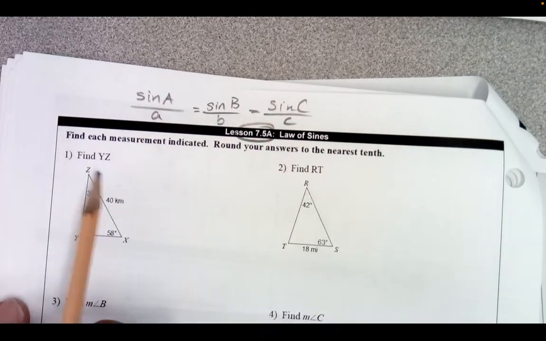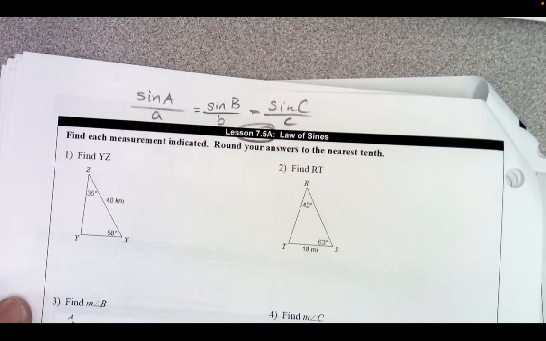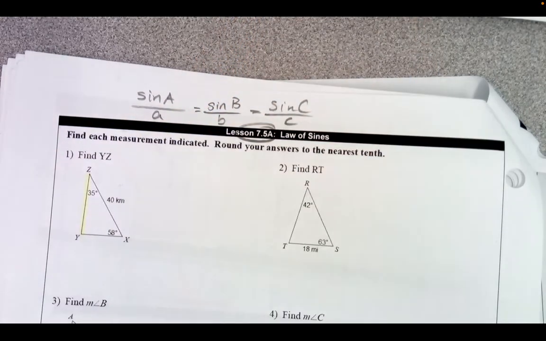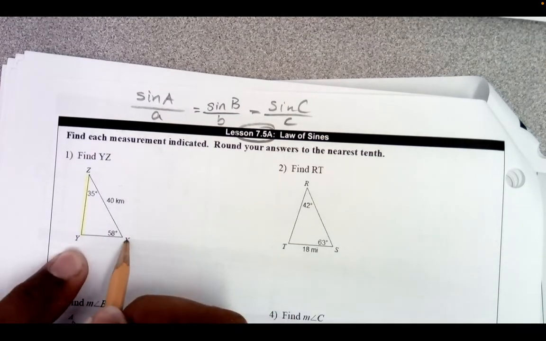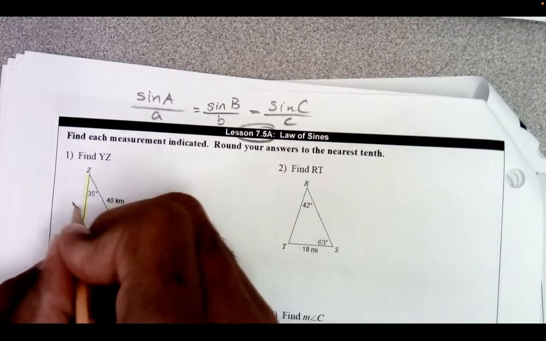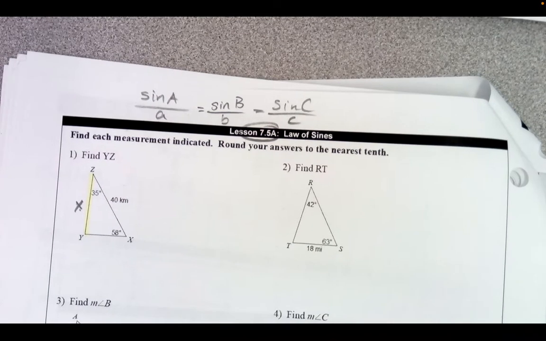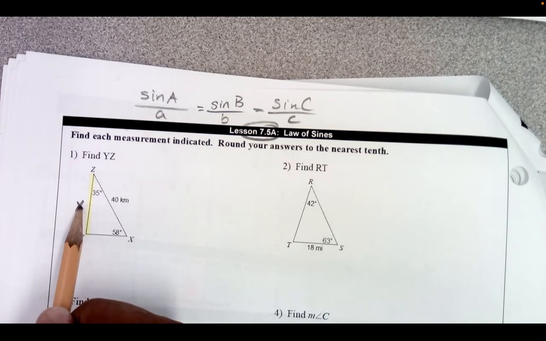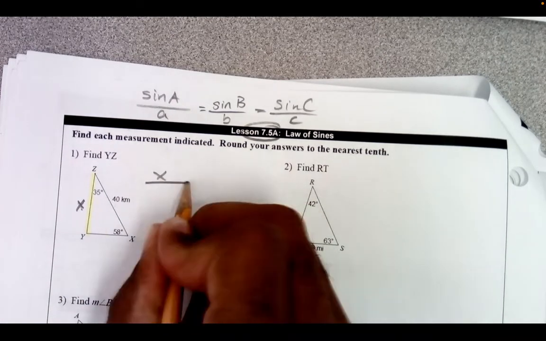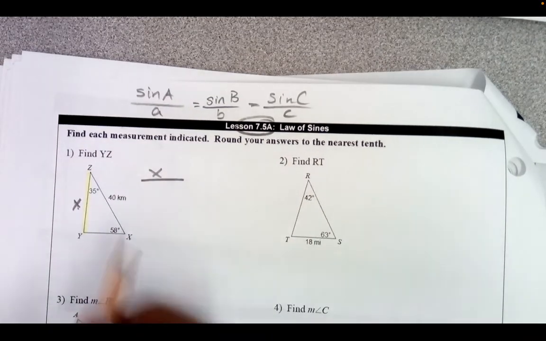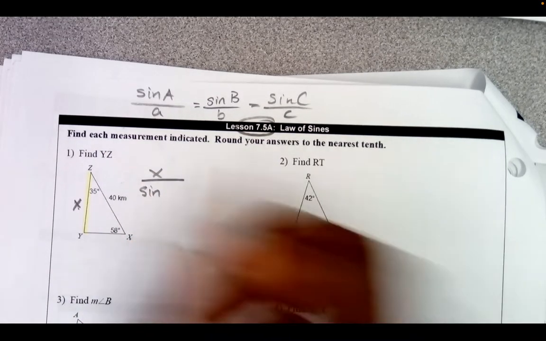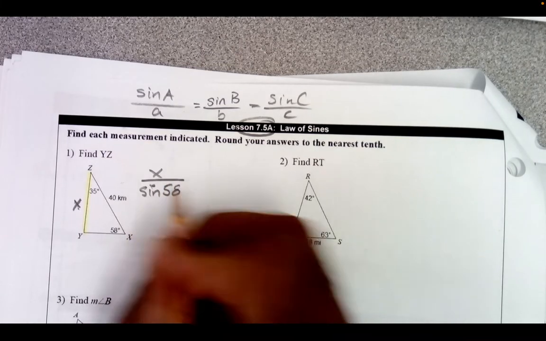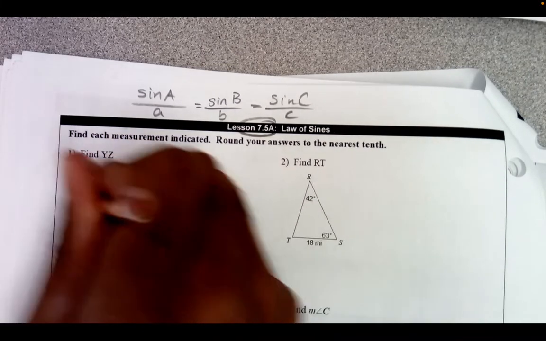All right. So if I'm looking for YZ, that means it's asking for a side, this side. And I can refer to that as the side that's across from X, so that's basically little x. Now I'm going to flip this formula and put the missing side that I'm looking for on top. So it's X first. And then what do I put here? Sine of what degrees? 58. Whatever's directly across or opposite that side.